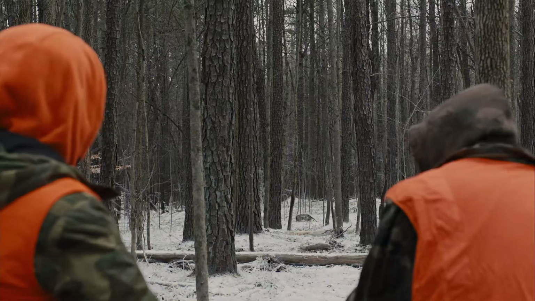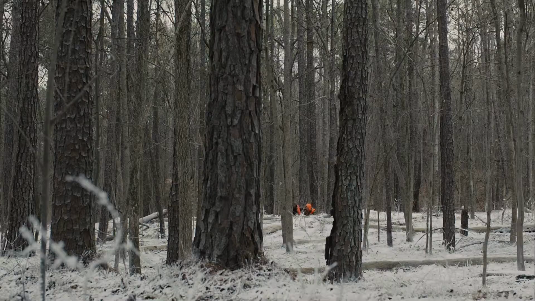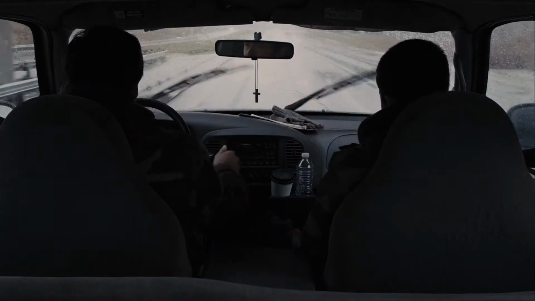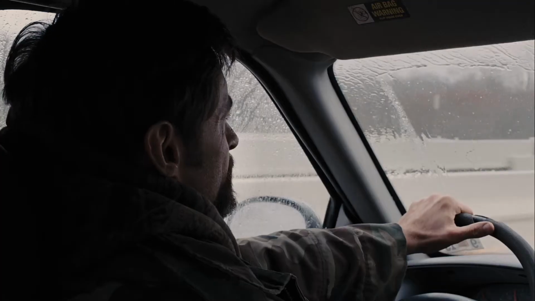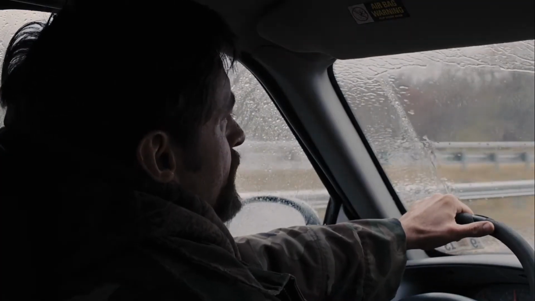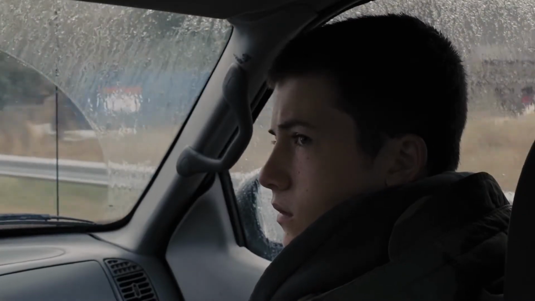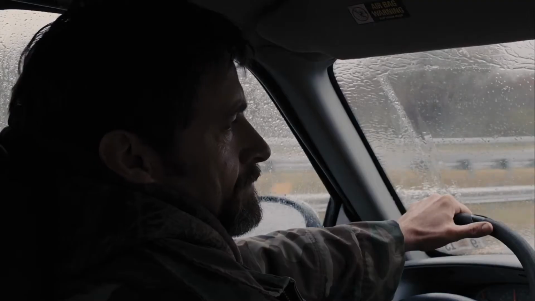During this part, we learn some important elements. We learn it's the holiday season and the weather is going to be an issue throughout the movie. We learn that our main character is a father. He's a family man. He loves spending time with his son and teaching his son life lessons. And also, he recites a prayer before shooting the deer.